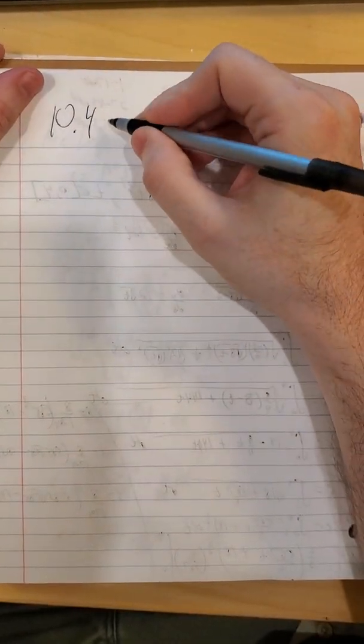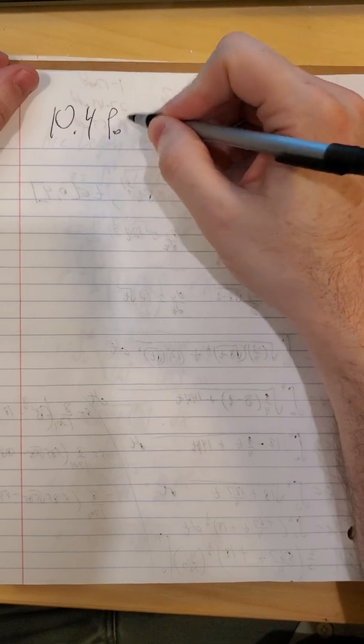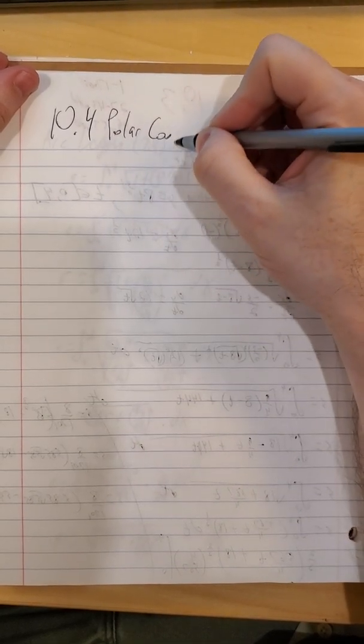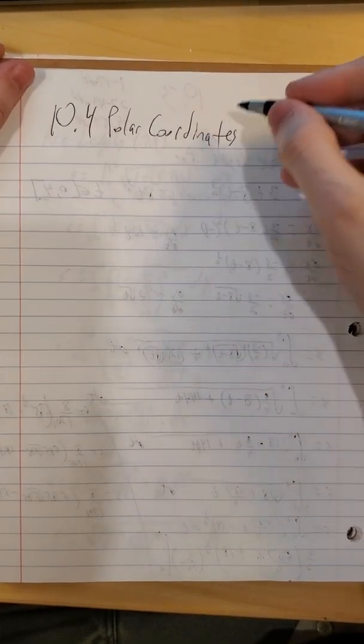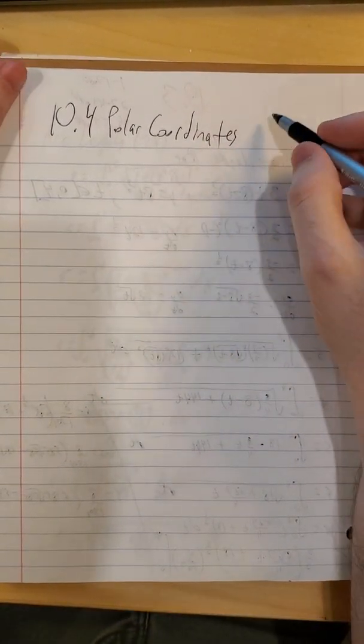Today we're finishing up with section 10.4 on polar coordinates. And of course with that, polar graphs.